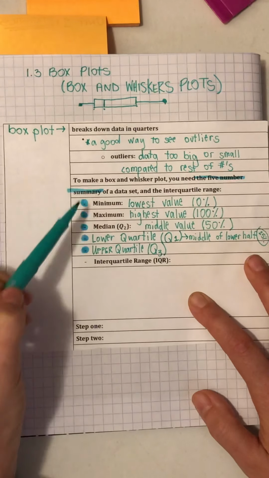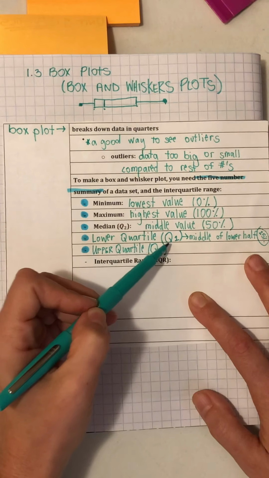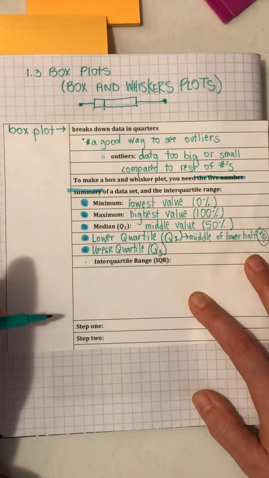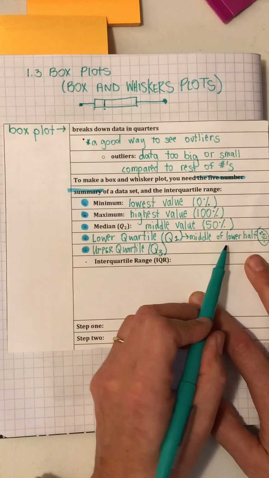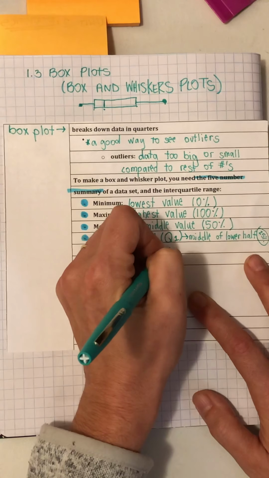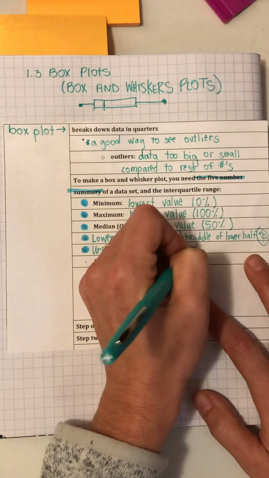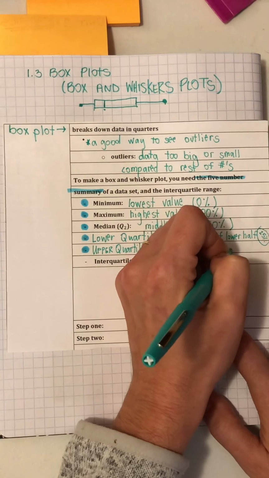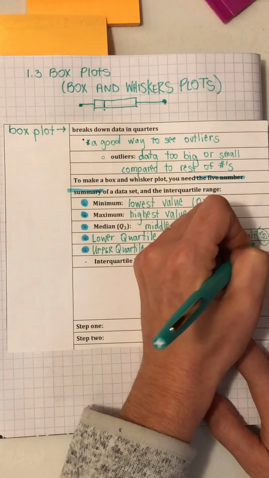Okay, so median is actually Q2. So you've got the first quarter of data, the second quarter of data, or the median, which is that middle, and then the third quarter of data. So this was the middle of the lower half, or between the minimum and the median. This is going to be the middle of the upper half. And I'm going to call this 75%.